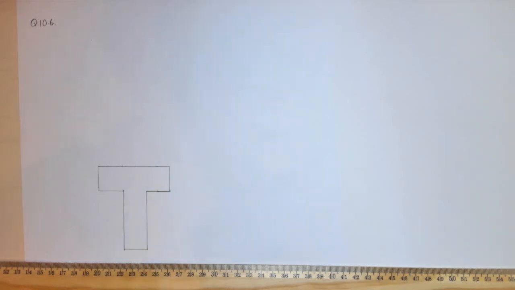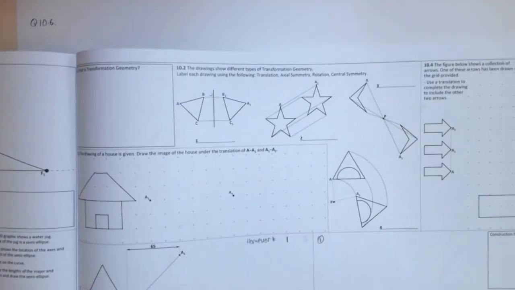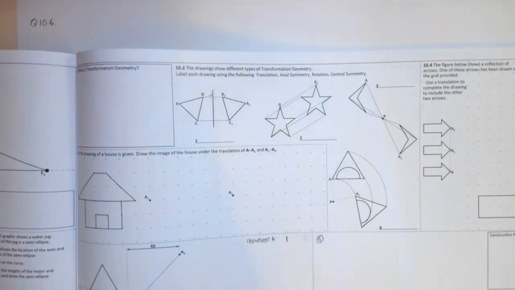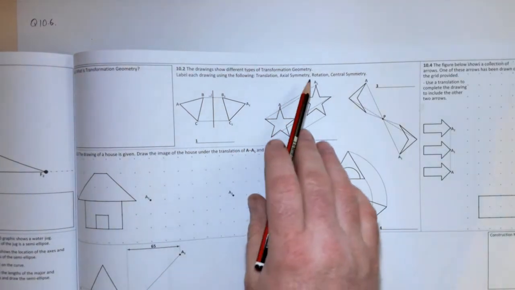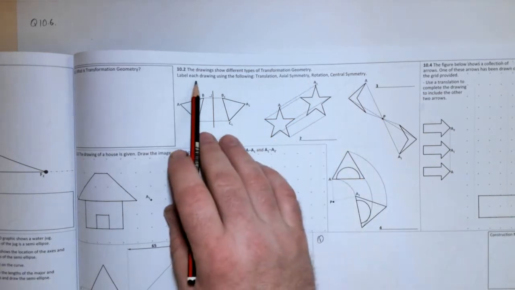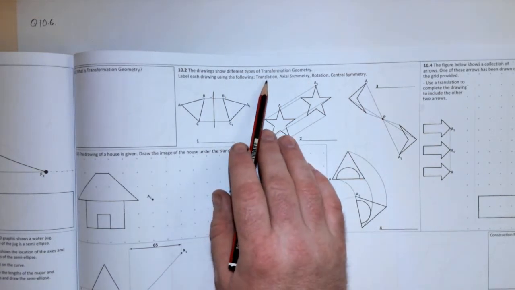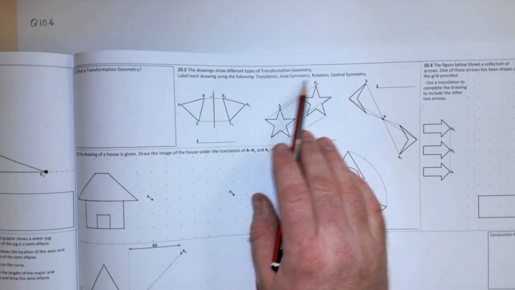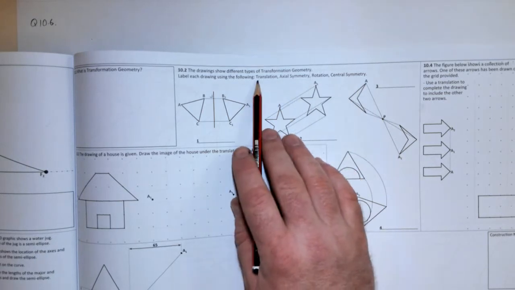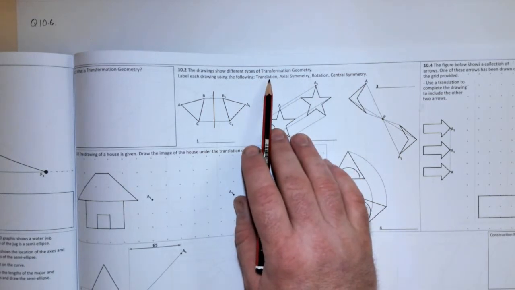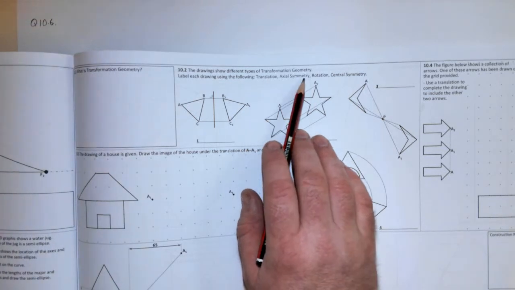Hello everyone. So today we'll be starting a new topic, which is transformation geometry. There's a couple of questions here at the beginning of the book, and it just asks us about the drawings show different types of transformation geometry, and then it says label each drawing using the following: translation, axial symmetry, rotation and central symmetry. We're just going to focus on the first two for these two videos, so translation and axial symmetry.